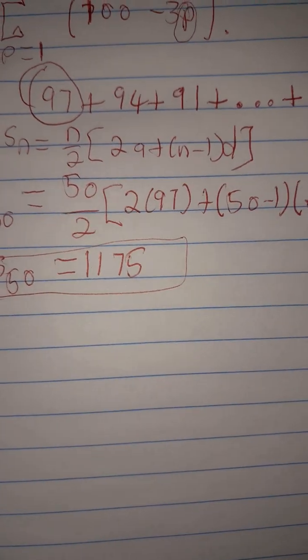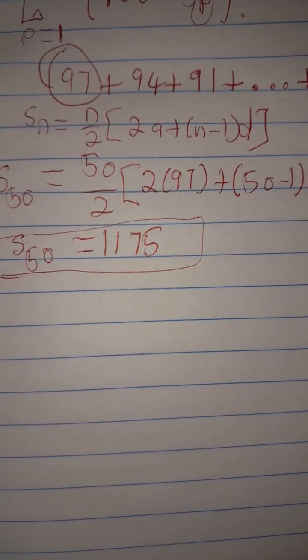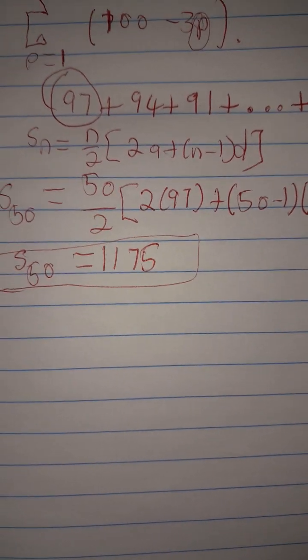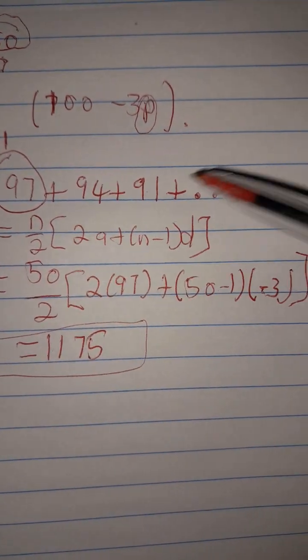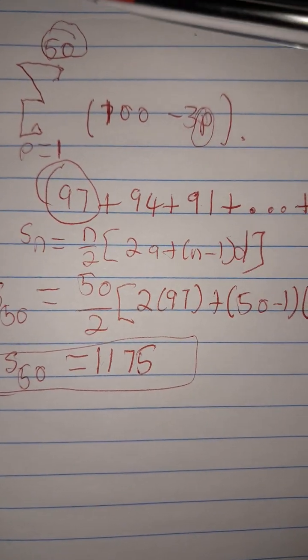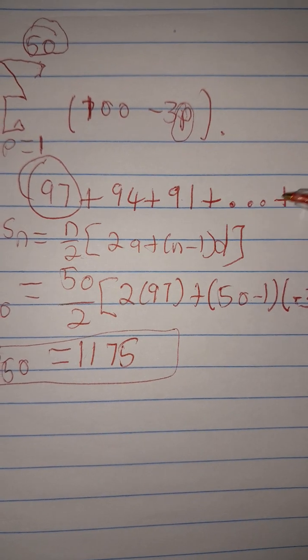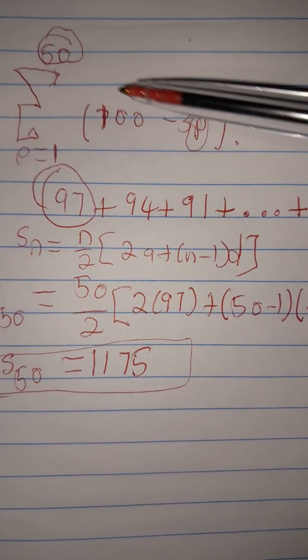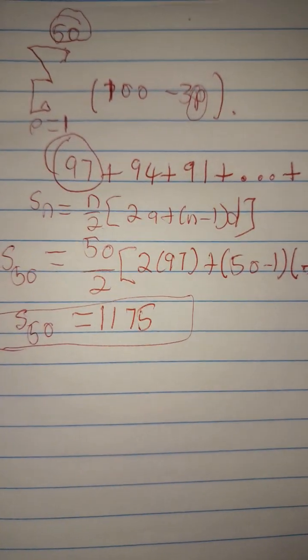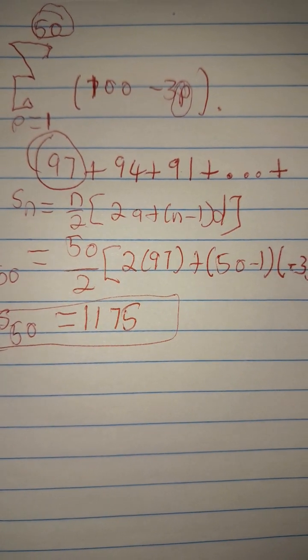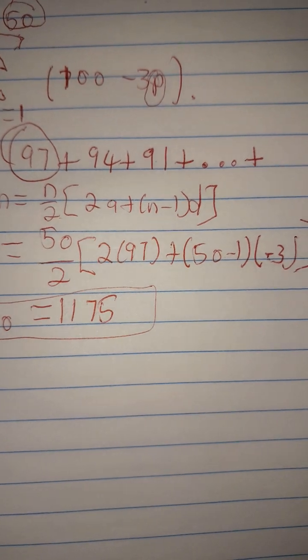Yes, guys, we were supposed to work with calculating the terms, but let me go back here because I started something. I wanted us to use another technique. Let's say you place 50, then what are we going to have?